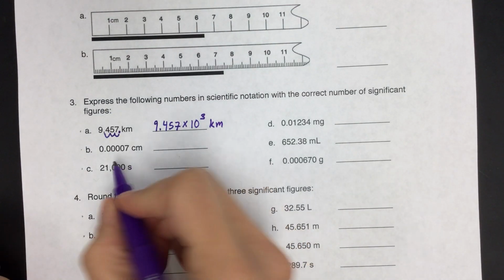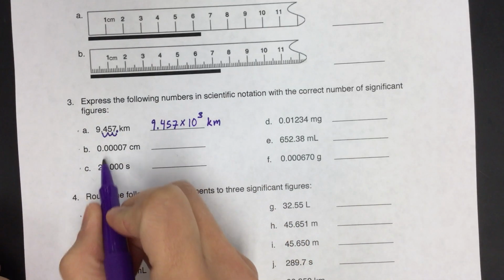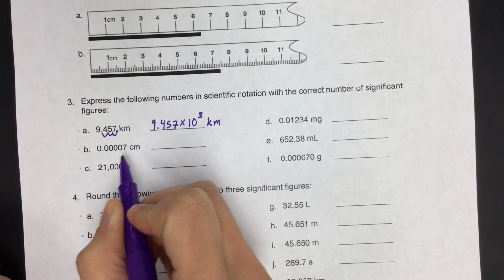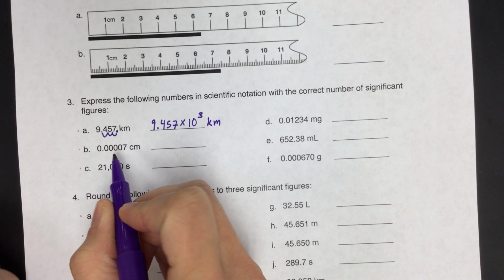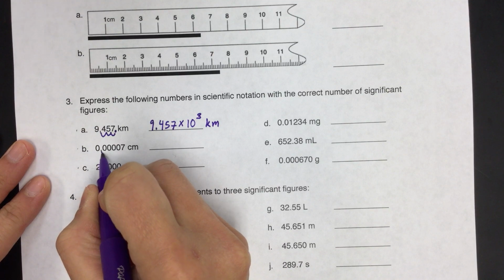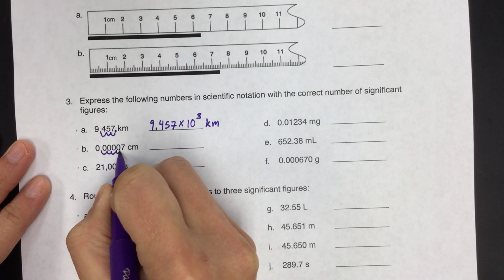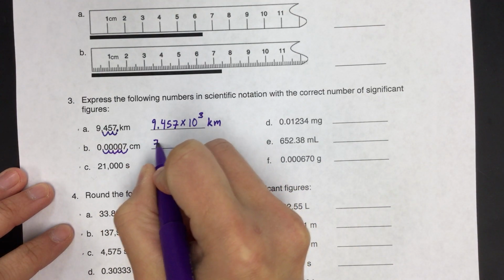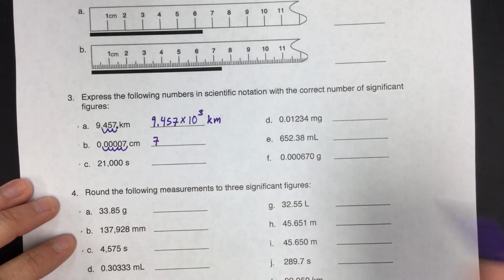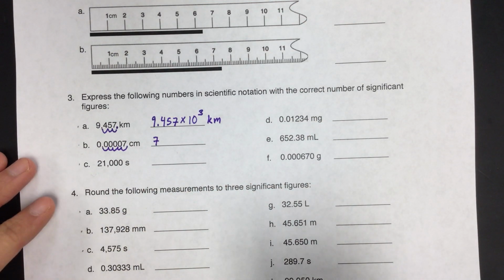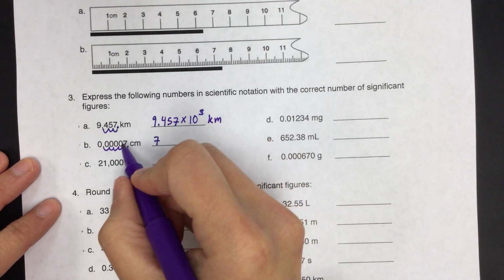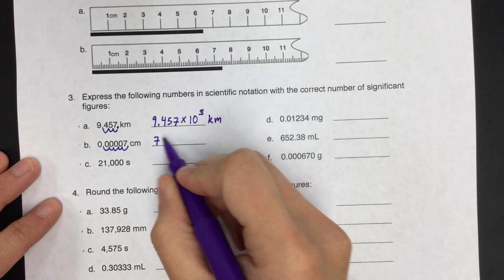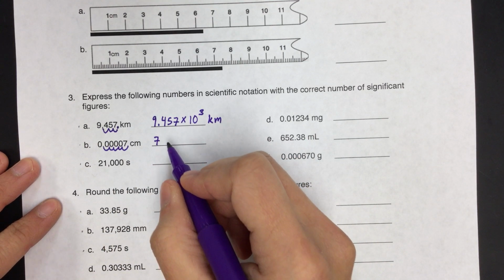All right, next one, we have this number. The decimal point is right here, so I need to move it in order to get one digit to the left of the decimal. So I'll need to move it 1, 2, 3, 4, 5 times. So it's going to turn into 7, and that's the one digit. There's nothing after the 7, so I don't need to write any more numbers, and I shouldn't because this number has one significant figure, which means my number should also have one significant figure.